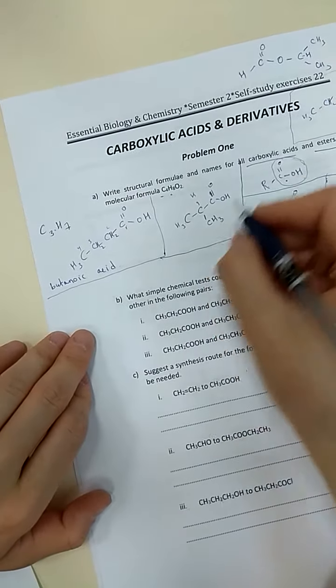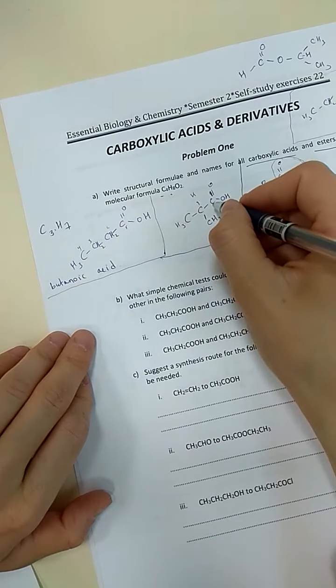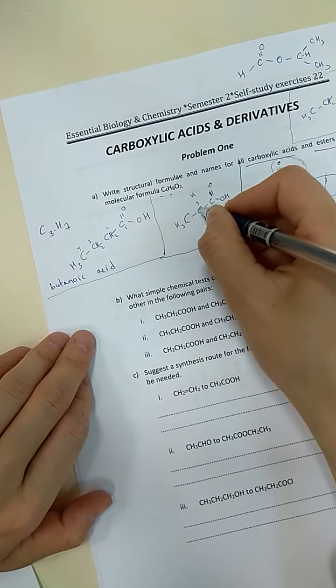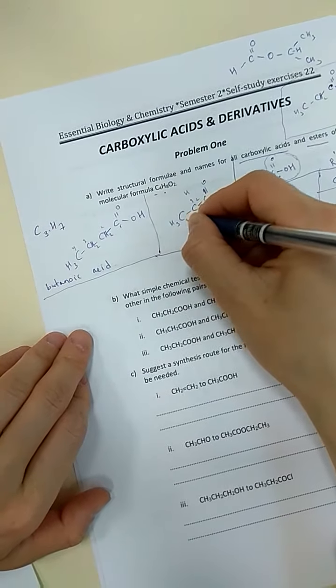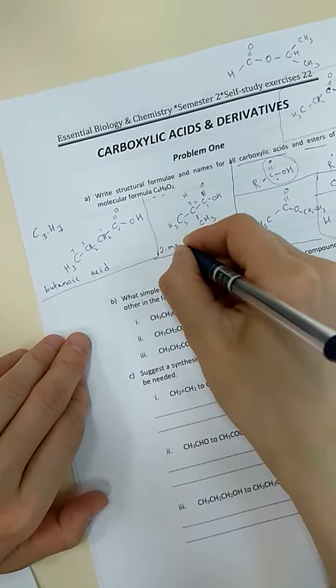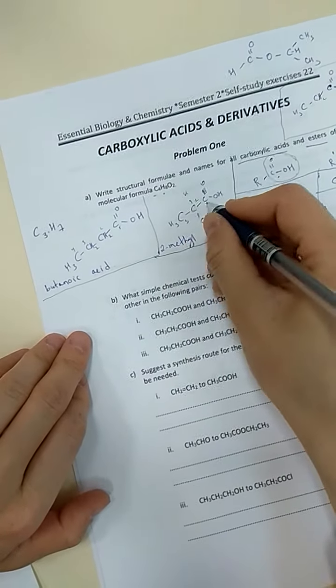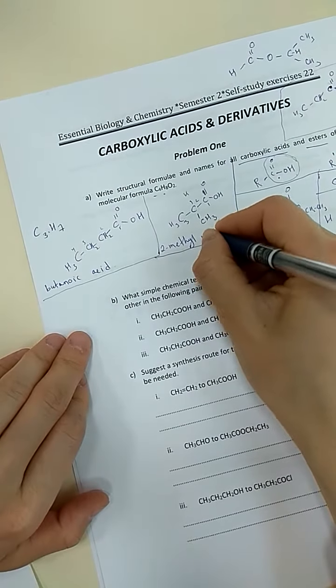And for the second one, we first find the longest chain. This is the longest chain, or it could go this way. It doesn't matter, it will be the same. So 1, 2, 3. We have a methyl group on the second carbon, so 2-methyl propanoic acid. Three carbons, propanoic acid.